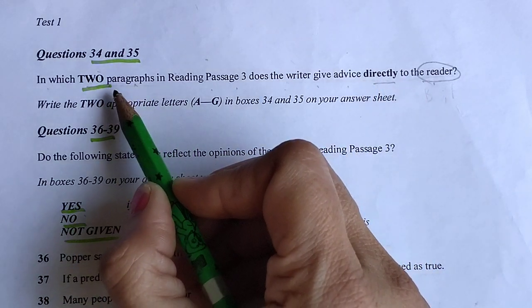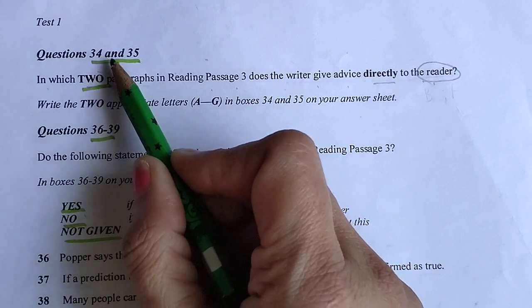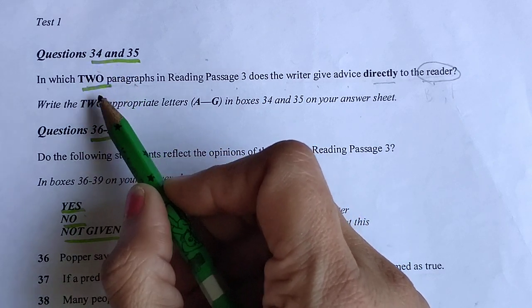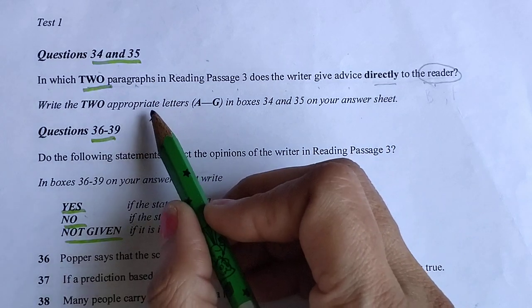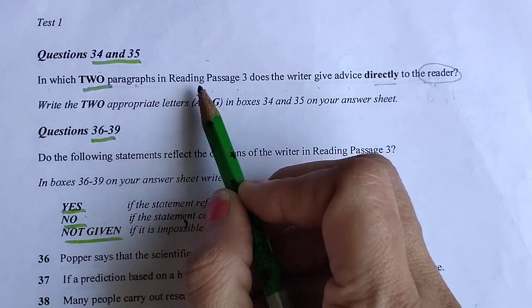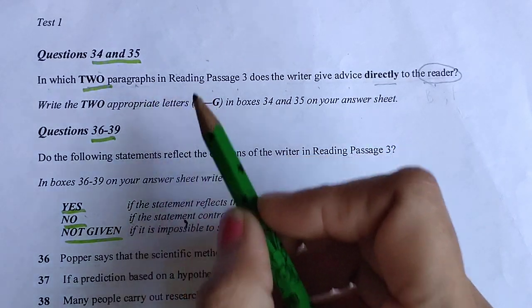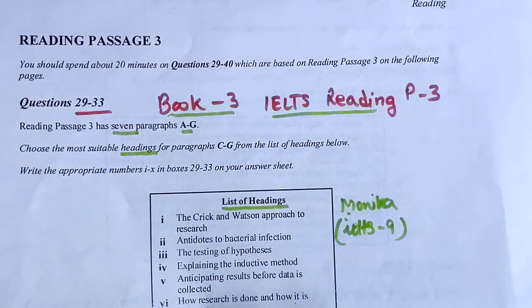When we will be doing this reading passage, when we come to these two questions, definitely I will tell you one trick to find these answers within 1 second. I will just tell you. Okay, so let's start with this kind of question.